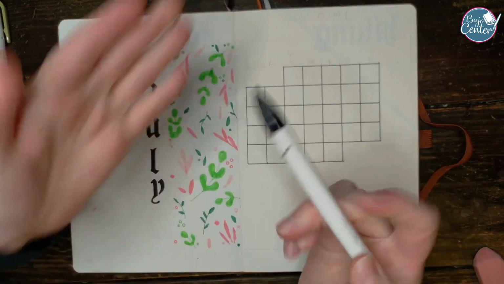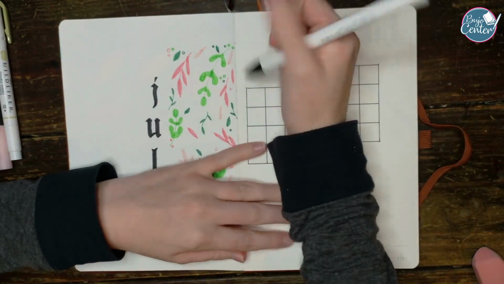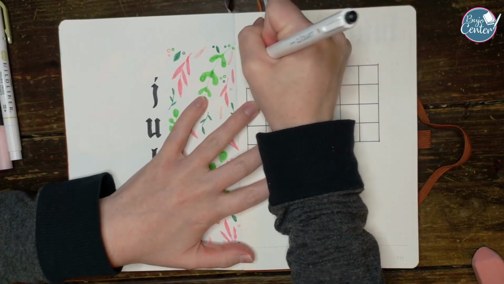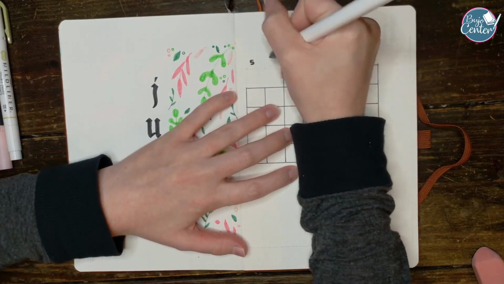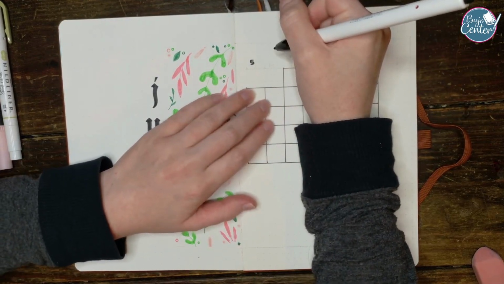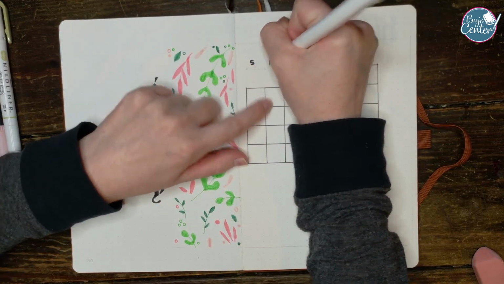Here's the tip. In this step, we will label our days. I am writing the first letter of each day above, just like you see on your usual calendar. You may ask, why not just use a planner? Bullet journals offer more. Your bullet journal can be your planner, tracker, organization, and so much more.